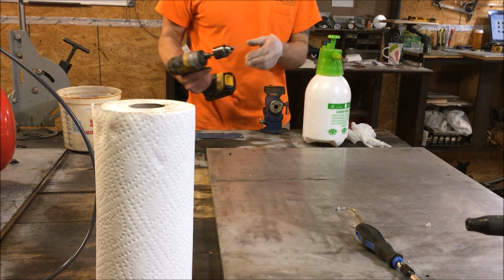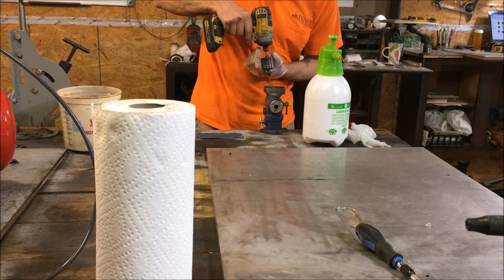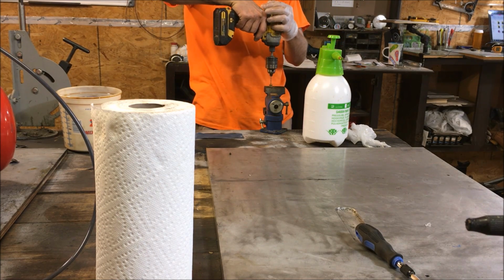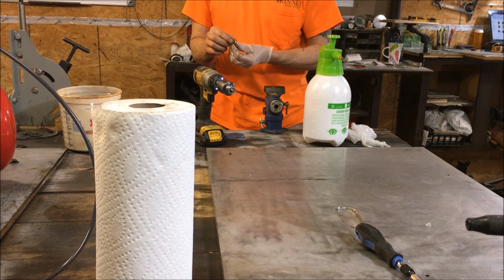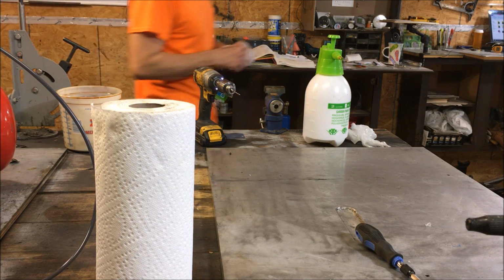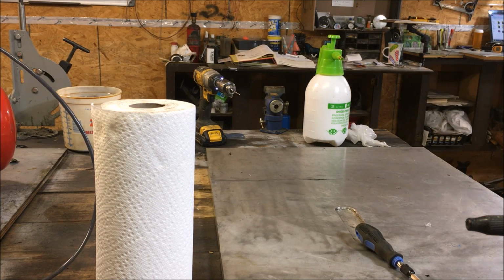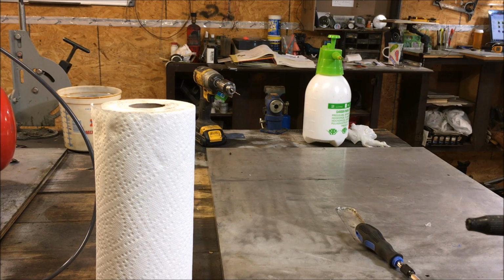Yeah, if I go too big, it's just gonna kill it. Might not need to be that damn big. That was easy. All right. There's some debris in there that I've got to scratch out. Probably ought to try to dress this up with a rat tail file.